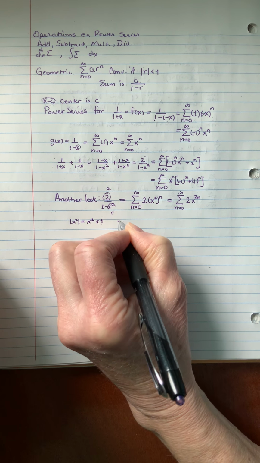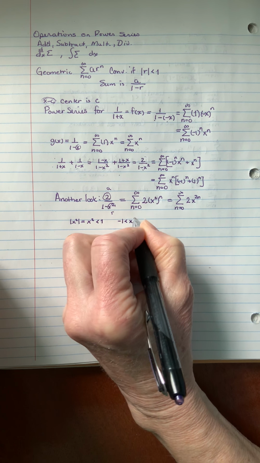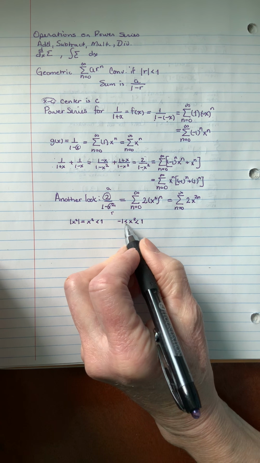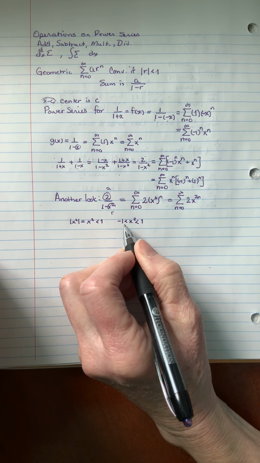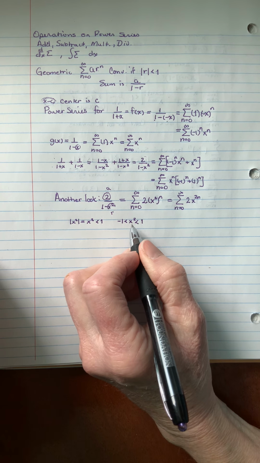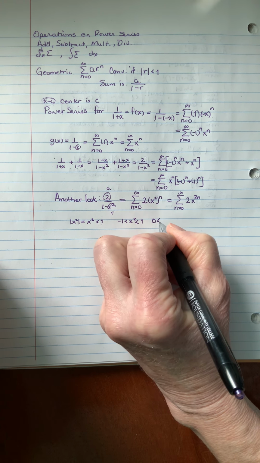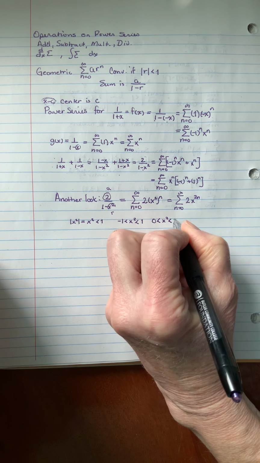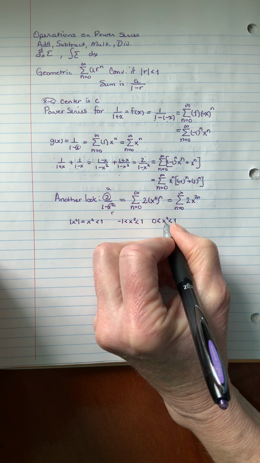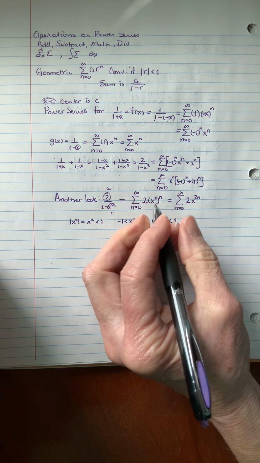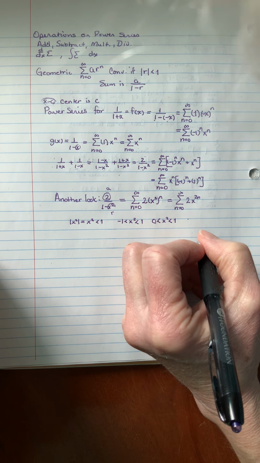So that gives me minus 1 is less than x squared is less than positive 1. Well, looking at that, it's a little ridiculous to say x squared is minus 1. We don't do that. So in reality, we go 0 is less than x squared is less than 1. Now, if x squared is between 0 and 1, then x is also between 0 and 1.